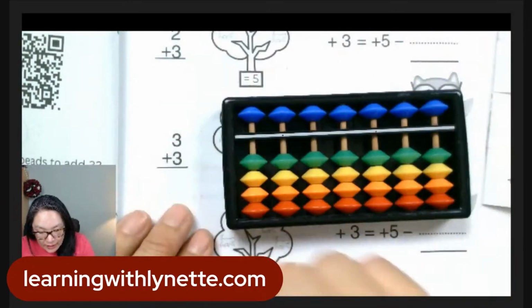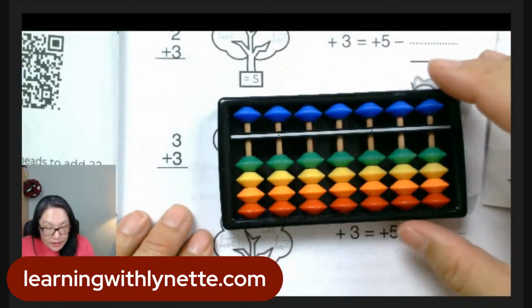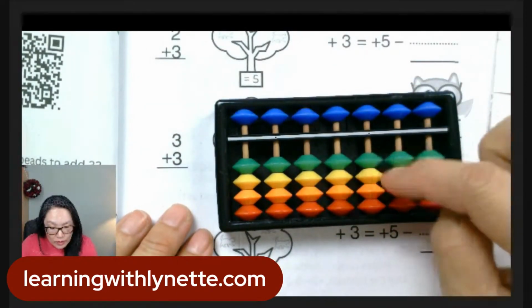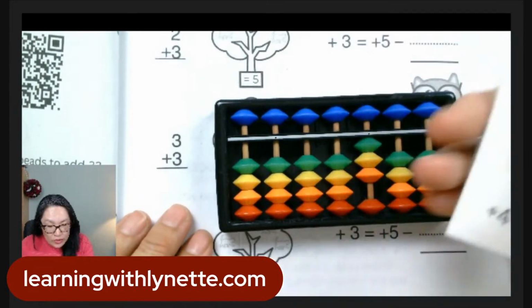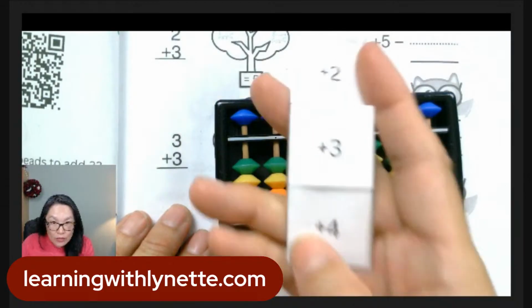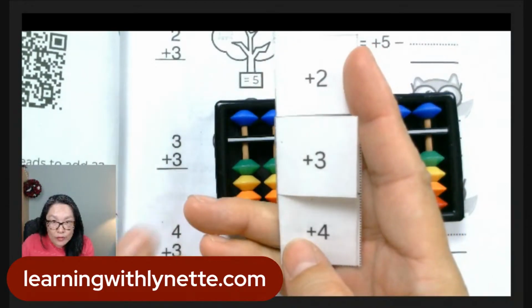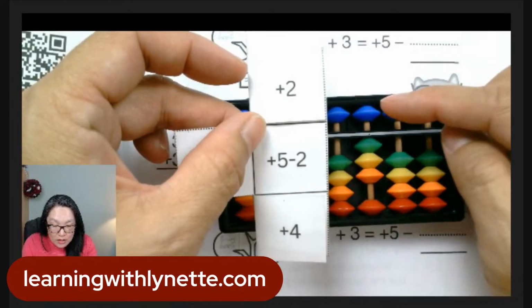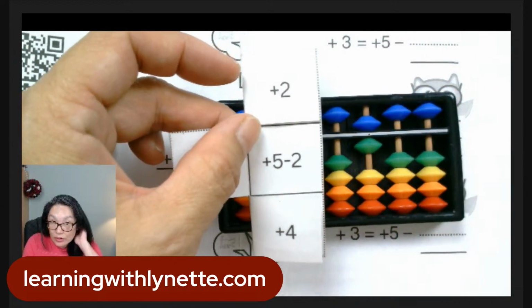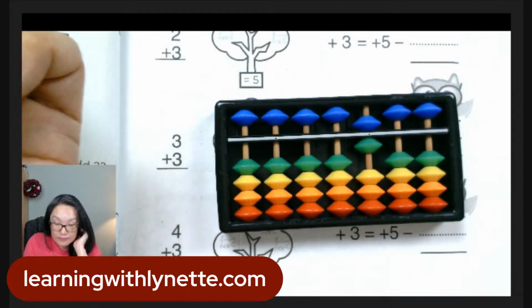Okay, so again, when we do 3, we're not going to memorize the 3. Thank you so much for the hearts. So what we're going to do is add the 3. When we add the 3, we're going to utilize our formula. Remember, our formula is plus the 3 is equal to plus the 5 minus the 2. So I'm going to plus the 5 and we're going to take away the 2. So my final answer is 6.